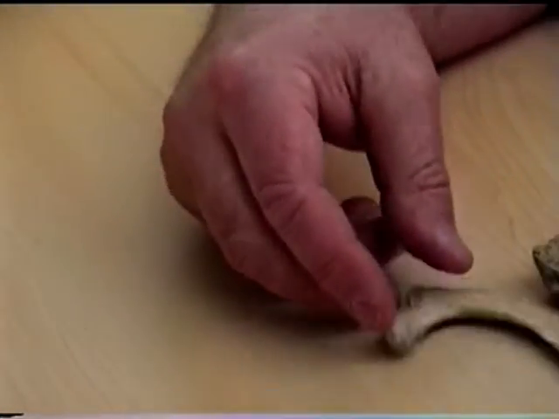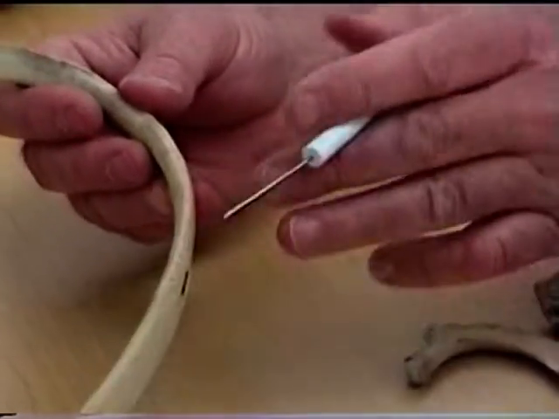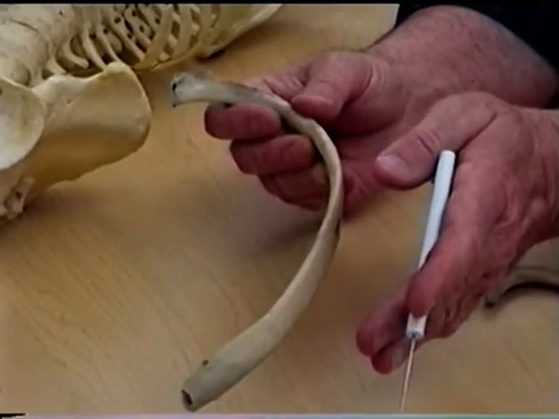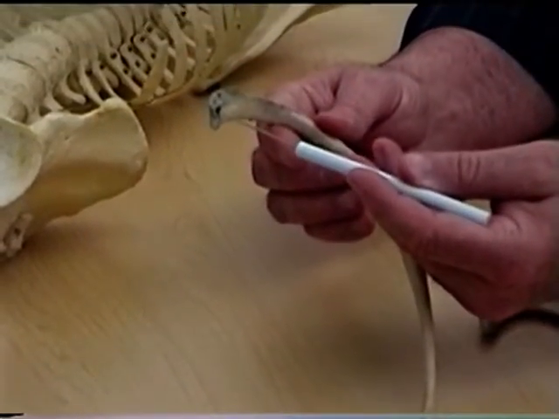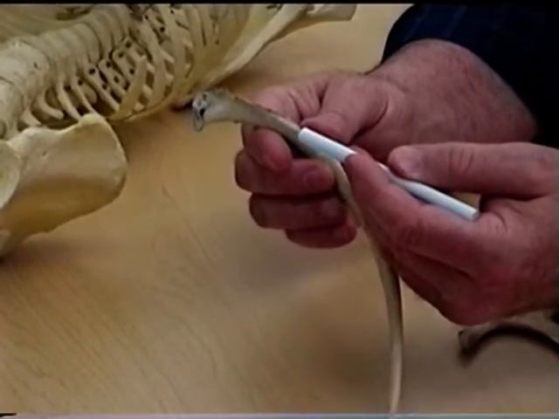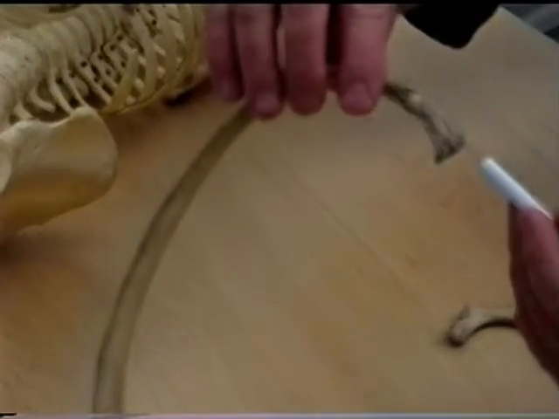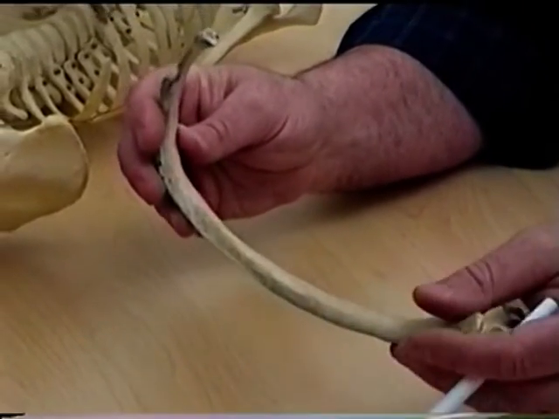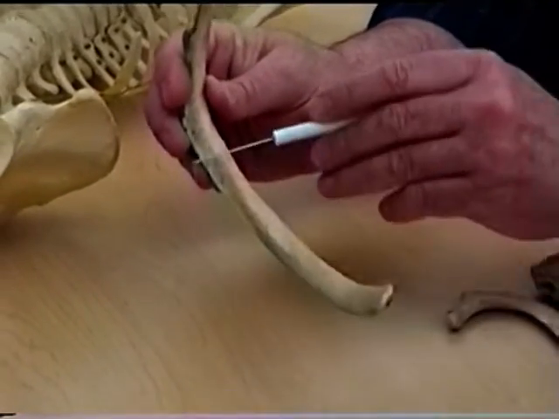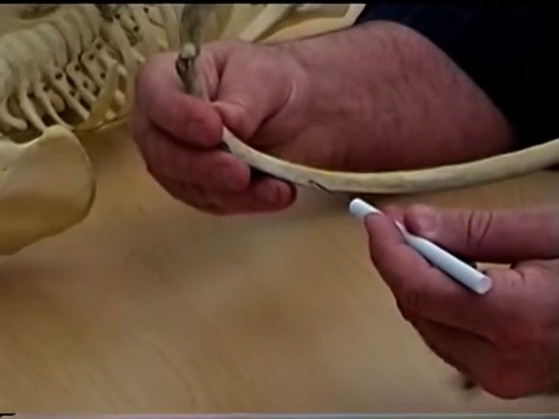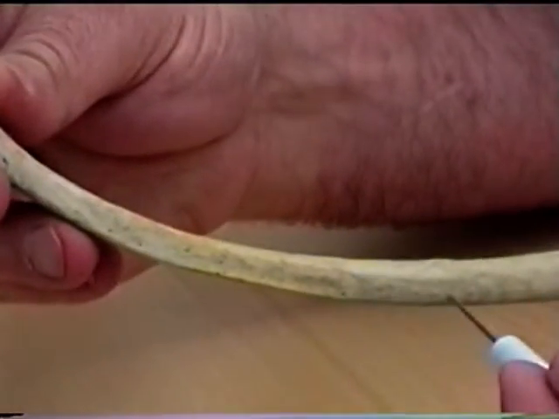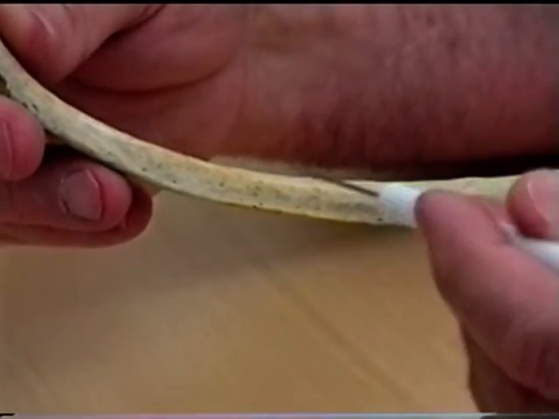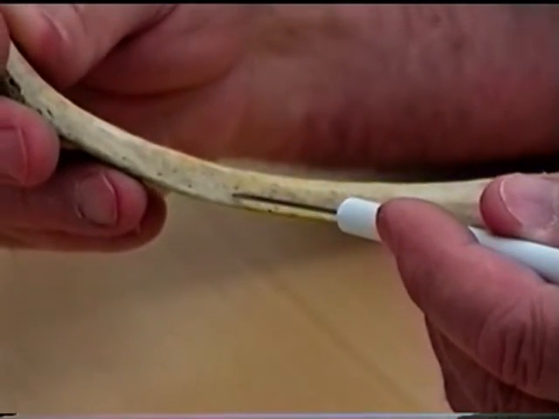Now if we go to a lower rib, as we just talked about, instead of being flat on this plane, now it's converted to as flat on this plane. But we still have a head, we still have a neck, and then posterior we can see the tubercle. And then the other thing about a rib that's unique is if you look at the internal surface of the rib, there's actually a groove on the internal surface of the rib that's called the costal groove. And so this is always inferior.